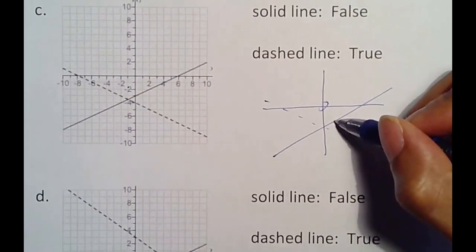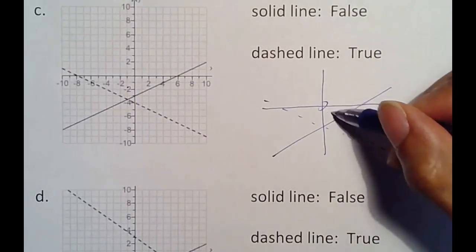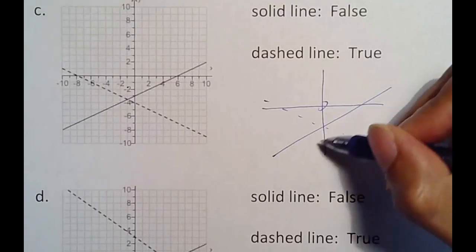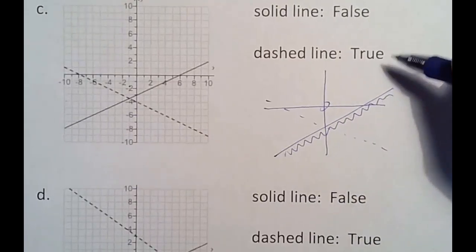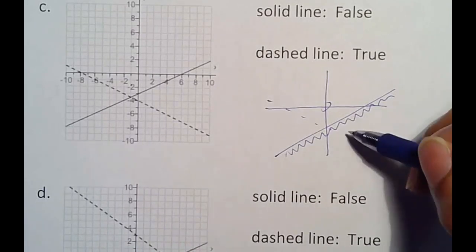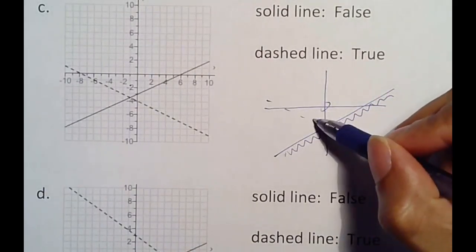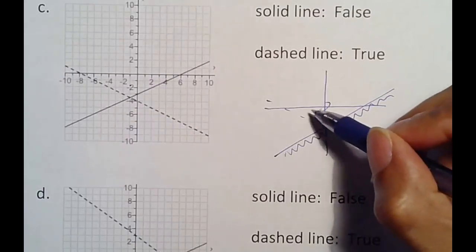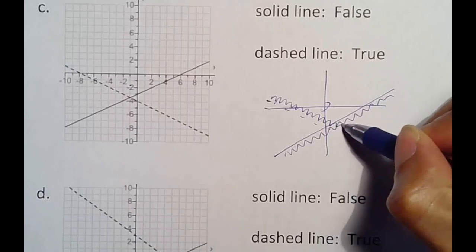The solid line this time is false, so find the solid line, look at 0, 0, but that's false, which means we don't go towards false, we go towards true, which means that we would be on the bottom. The dashed line is true, so find your dashed line, look at 0, 0, 0, 0 here is true, and we do want to go that way, so we leave a wavy line on top of the dashed line.